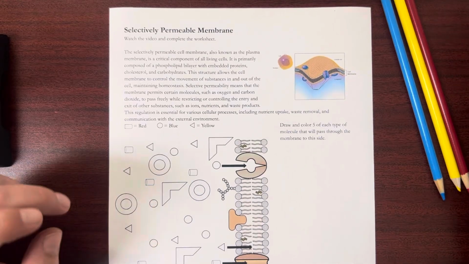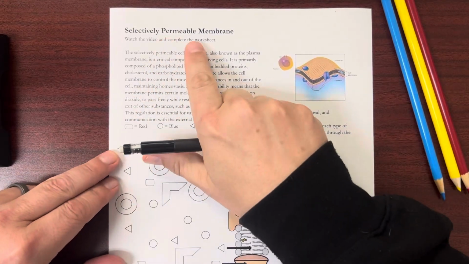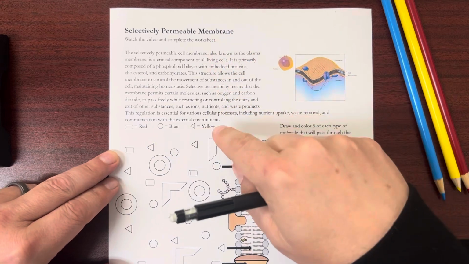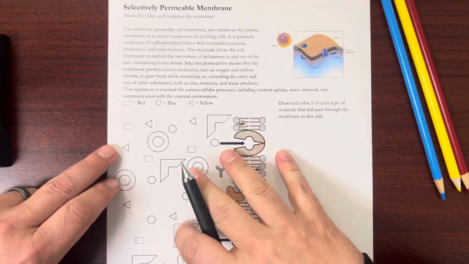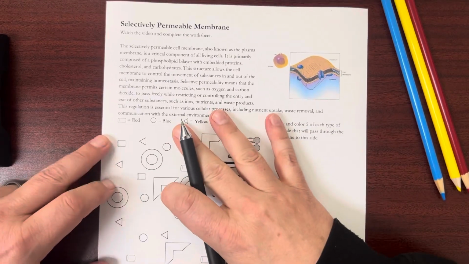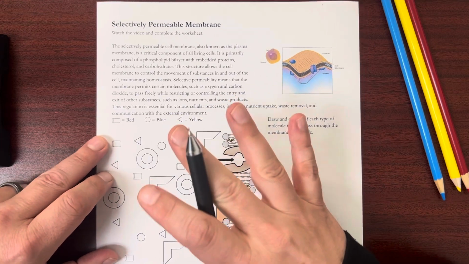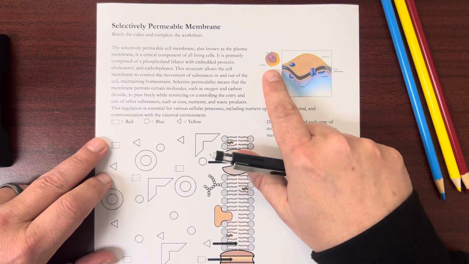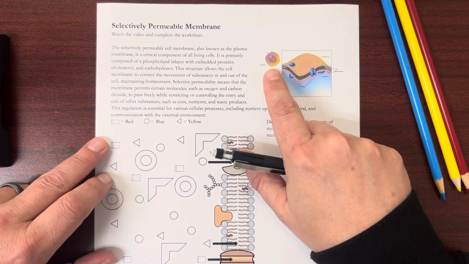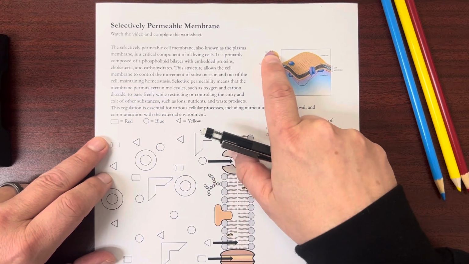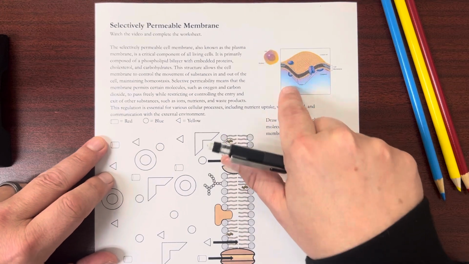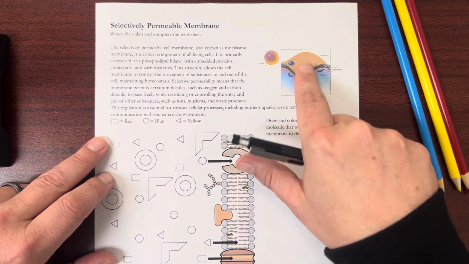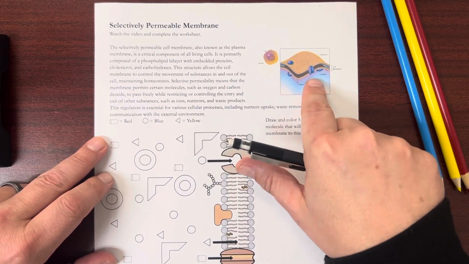Good morning. Today I'm going to go over selectively permeable membrane. So we've got a diagram here, and I'll start breaking this down. We've been talking about cells, and we have a small image of a cell right there. And then there's a little square that zooms into the skin of the cell membrane. It's just like the boundary of the cell, right?